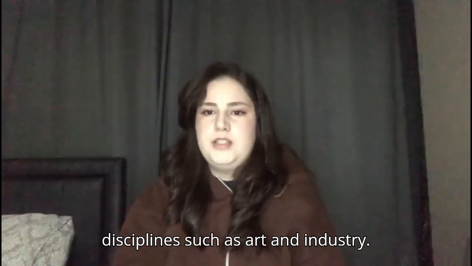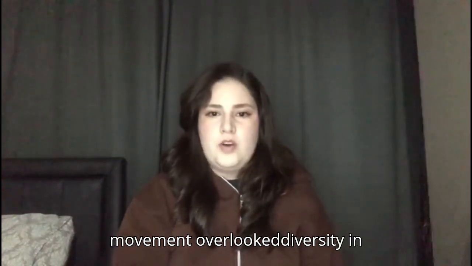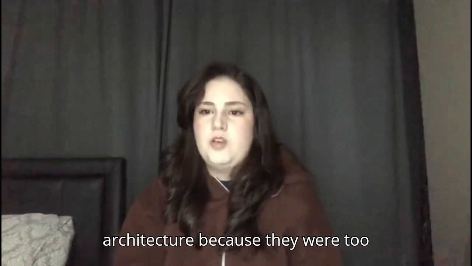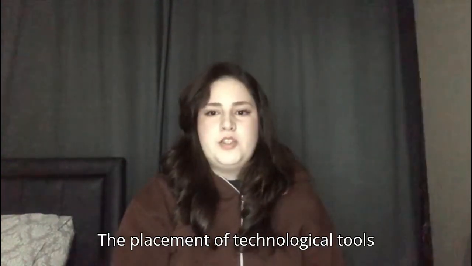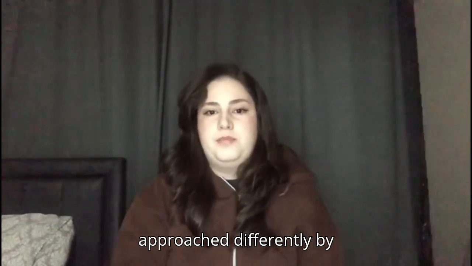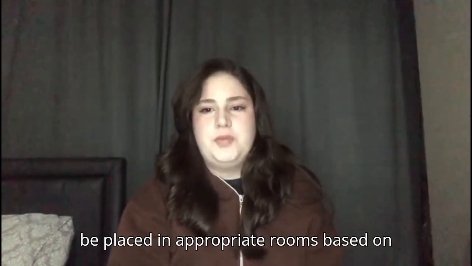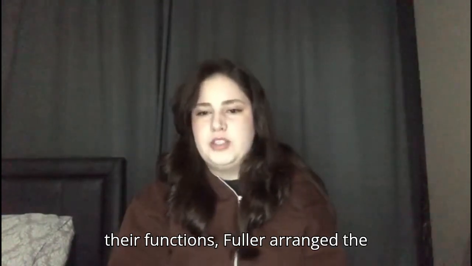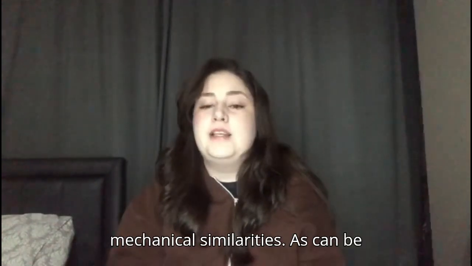Bauhaus, which reinterprets traditional art toward technology, aims to combine different disciplines such as art and industry. However, the architects of the Bauhaus movement overlooked diversity in architecture because they were too focused on technological developments. The placement of technological tools within architectural structures was approached differently by Le Corbusier and Fuller. While Le Corbusier believed that machines should be placed in appropriate rooms based on their functions, Fuller arranged the machines at a single point based on mechanical similarities.